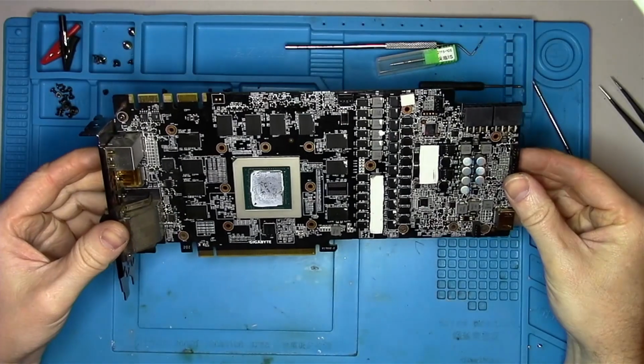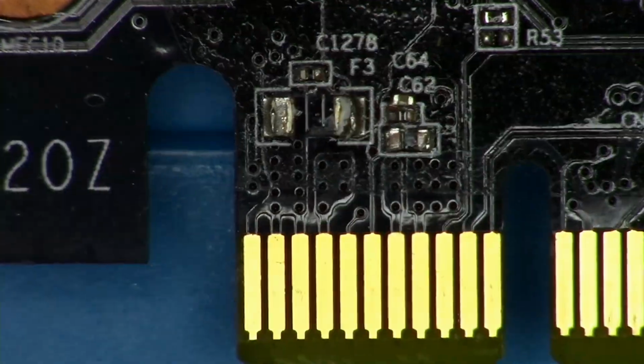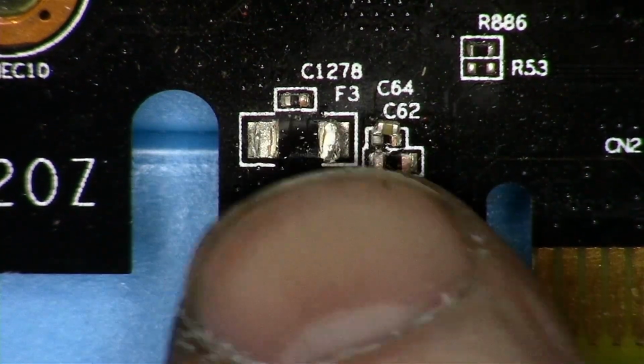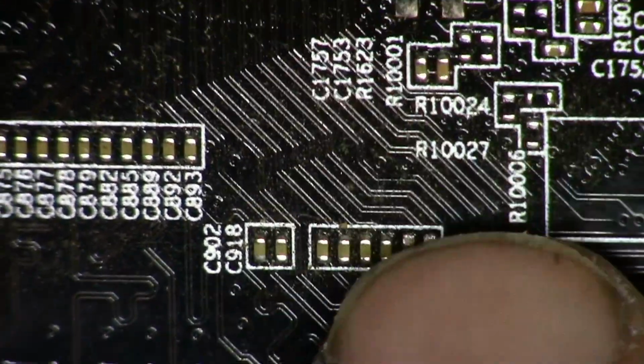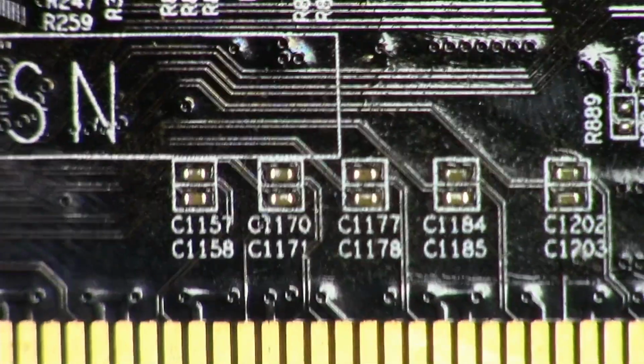Goodbye with the RX 580 and hello Gigabyte 1080 Ti. This card came described as broken, so let's see what's broken. Using my cheap camcorder zoom to look closer, I see that we have some knocked off components here in the front and a few on the back. Now let's see if this card has any chance of survival by measuring the resistance in the key points.